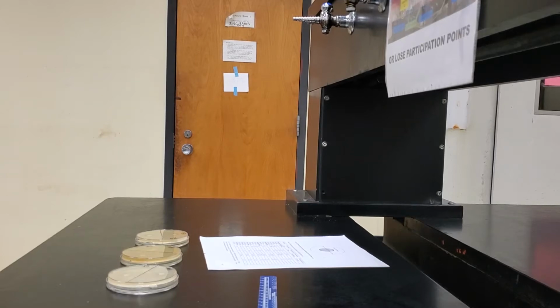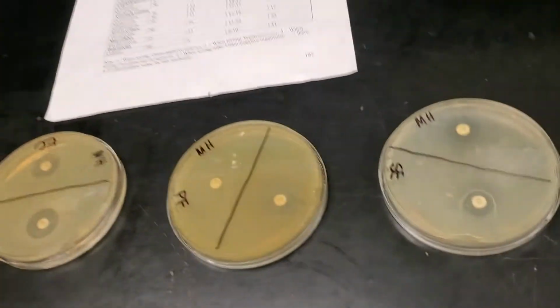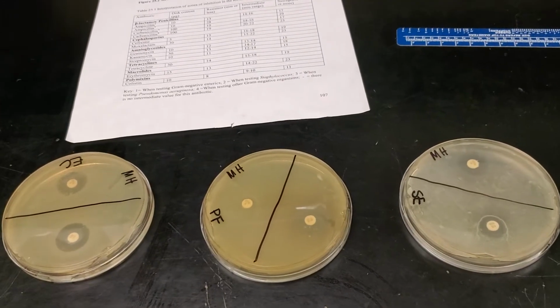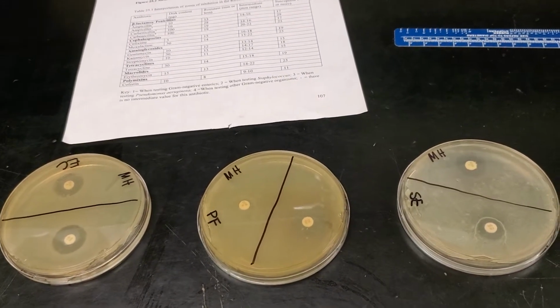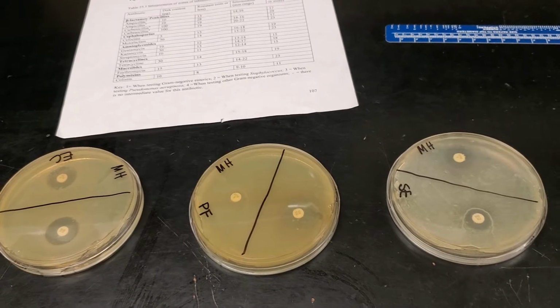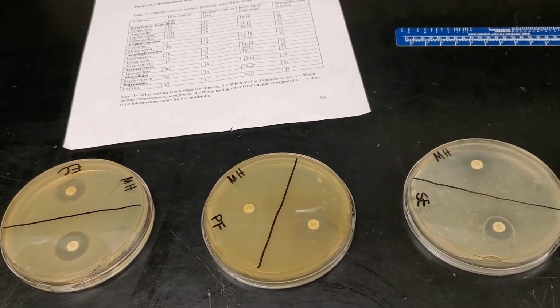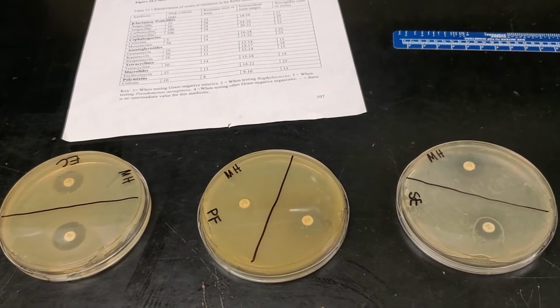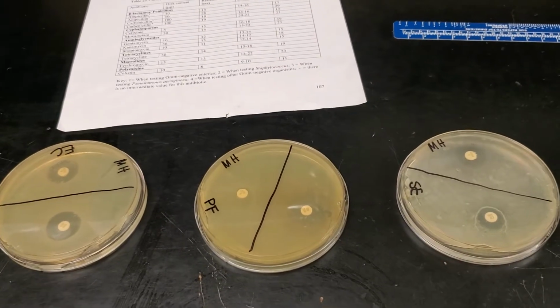All right, we are here looking at the results of our antibiotic susceptibility test using the Kirby-Bauer method. So we have 3 plates that we inoculated with different broths. All of these are Mueller-Hinton plates, the medium that we use for this exercise. And we applied to each of the plates 2 different antibiotic discs, cefamexine and carbacillin.